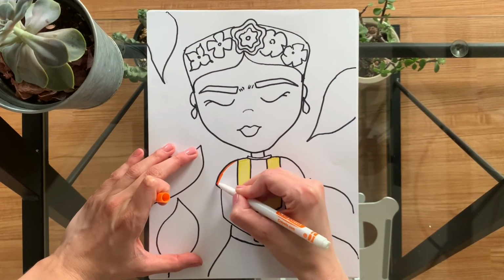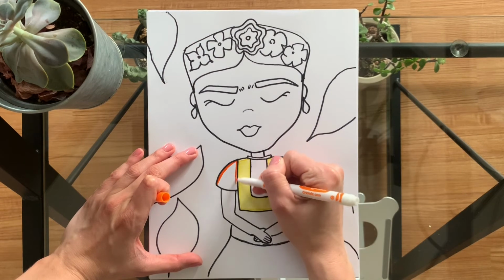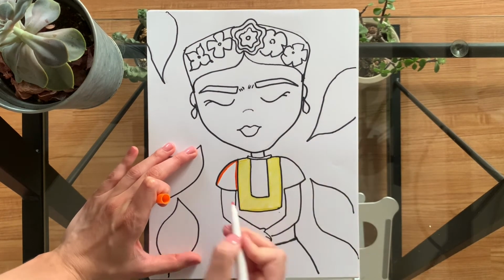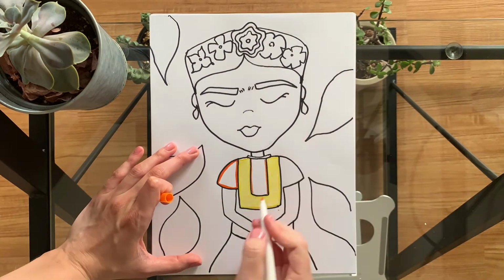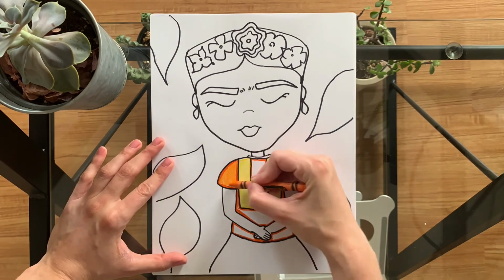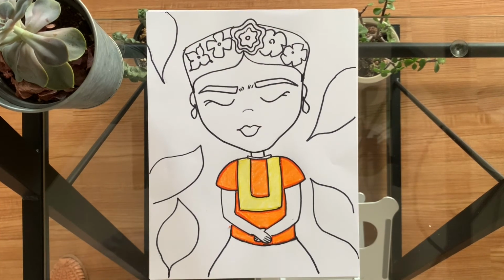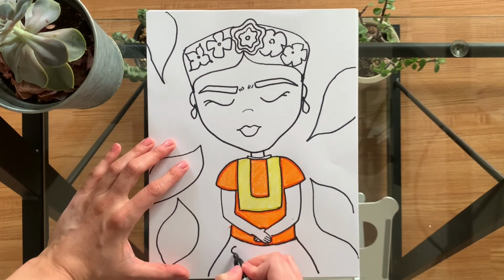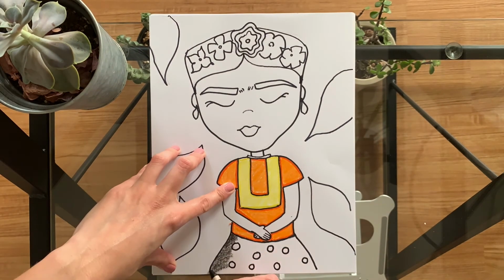I will continue by coloring in the borders of her dress with this bright orange color all the way around in the areas where I want to color in with my orange crayon. I have decided that I want to draw some polka dots for her skirt, so I'm going back to my black marker and drawing a few circles on her skirt that I will leave white and color the rest of her skirt black so that it looks like it has white polka dots.